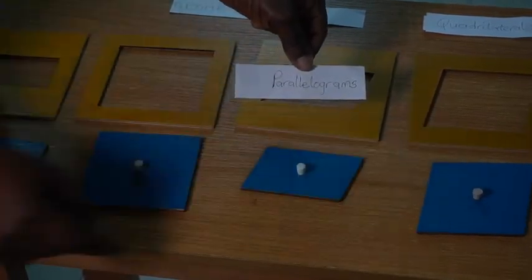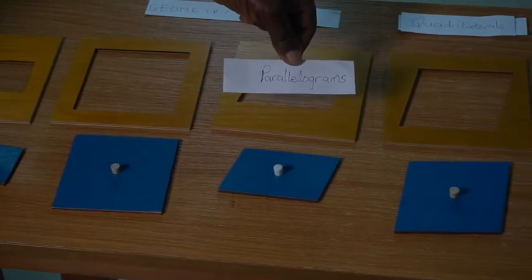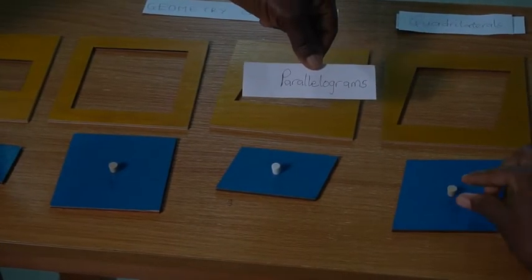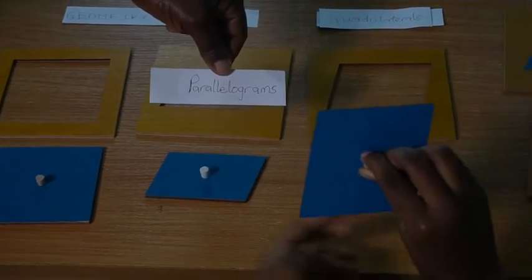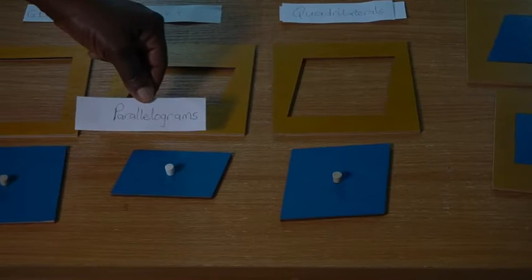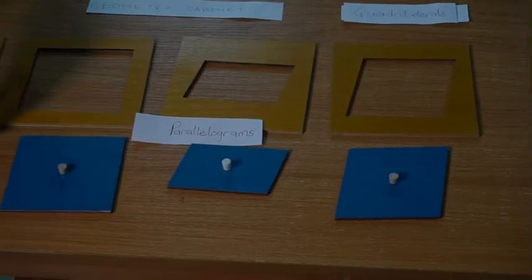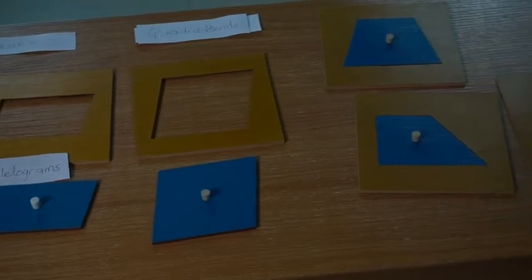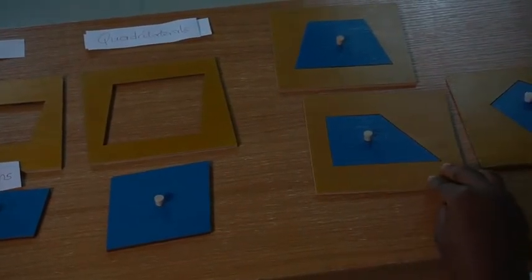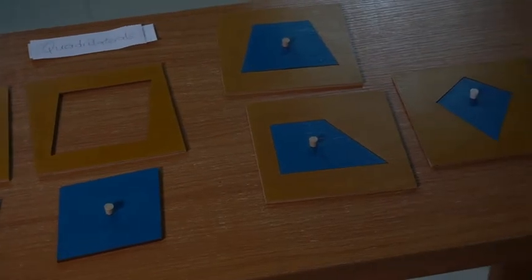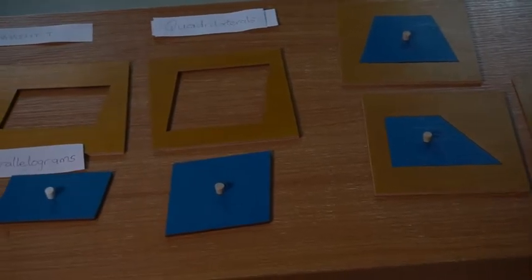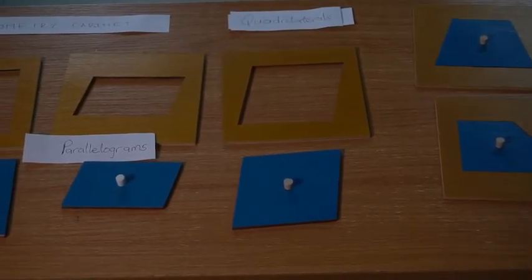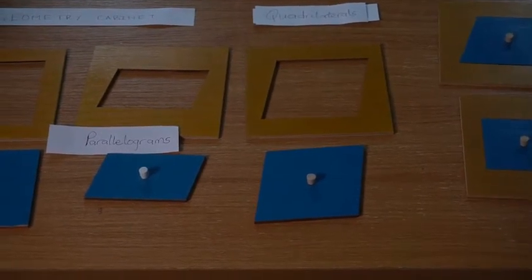And what about this? The rhombus is a parallelogram, because it also has two pairs of lines running side by side. Exactly. So all these quadrilaterals are parallelograms, right? Yes. But these other ones, can you mention their names? Trapezium and kite. They are not parallelograms. Why are they not parallelograms? Because they don't have two pairs of lines that run side by side.